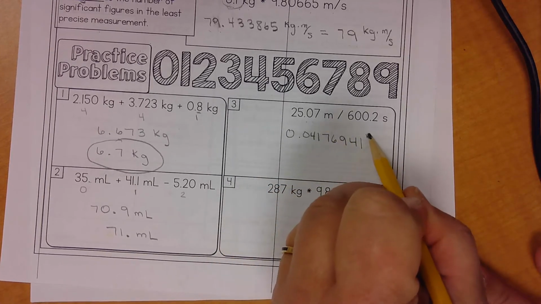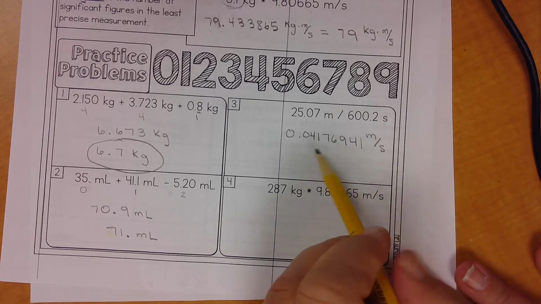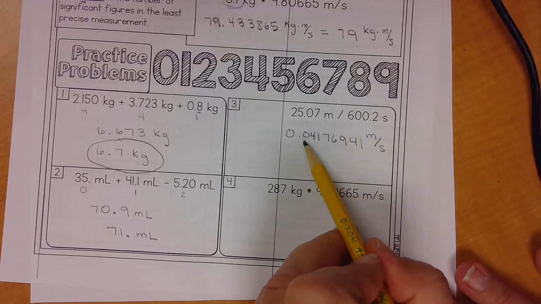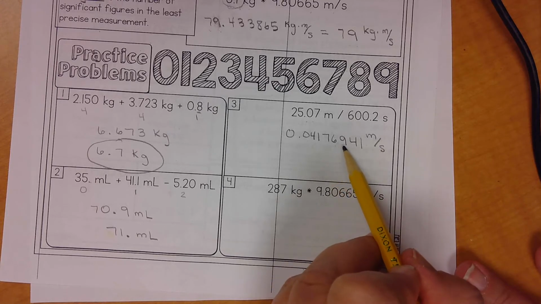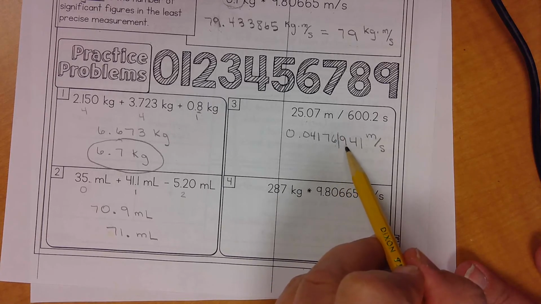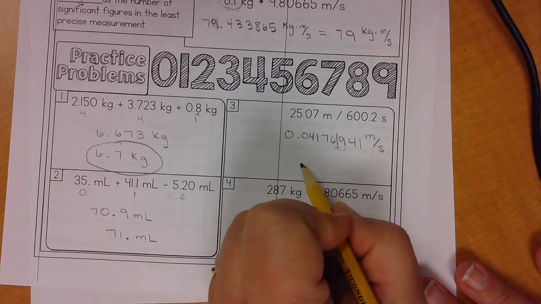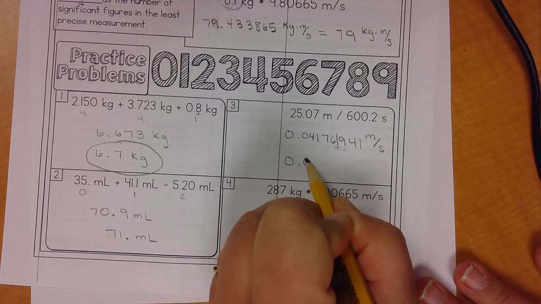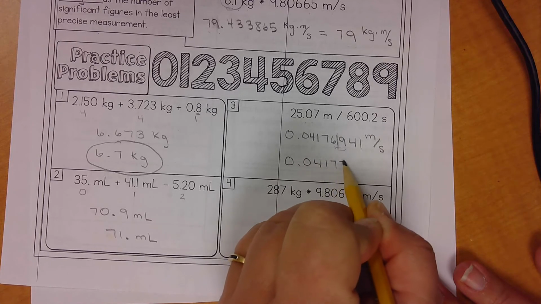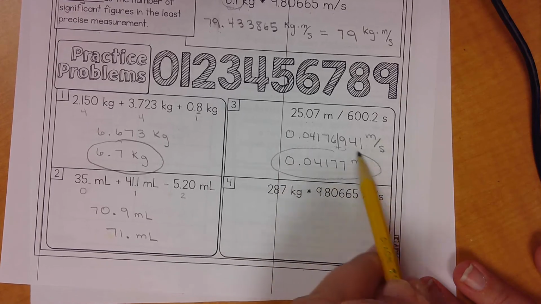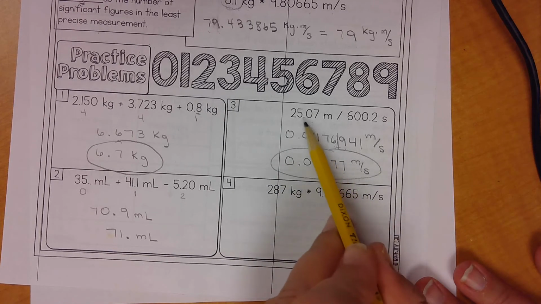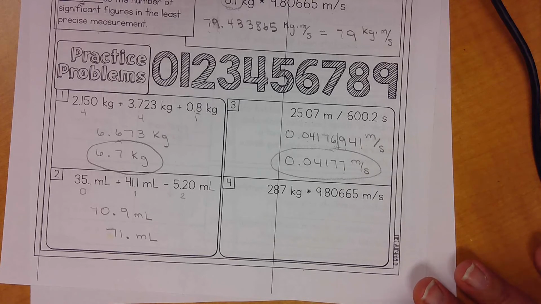0.04176941 meters divided by seconds. But we need four significant figures. So remember, these front zeros don't count. We start counting here. 1, 2, 3, 4. That's where my number is going to end. Since this fifth number is a 9, though, we want to round up. So for our answer, we get 0.04177 meters divided by seconds with four significant figures, just like in my problem. Remember, these leading zeros don't count.